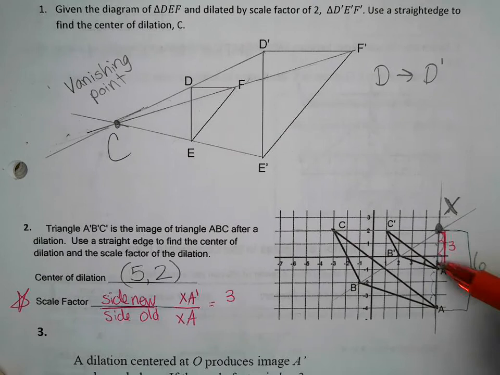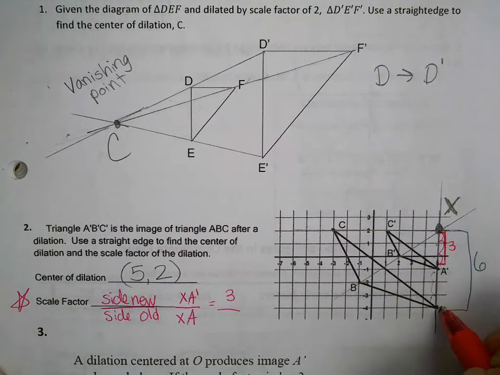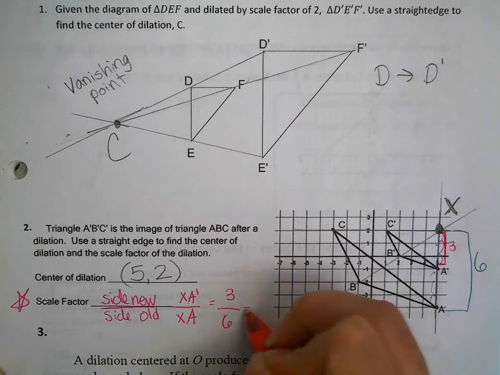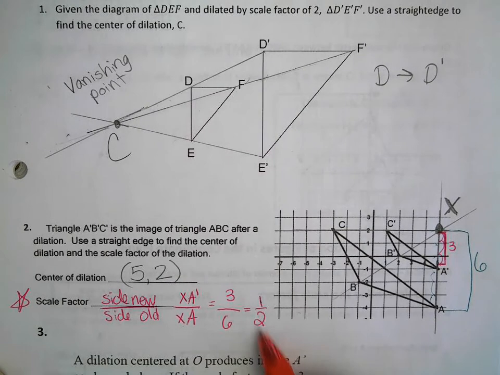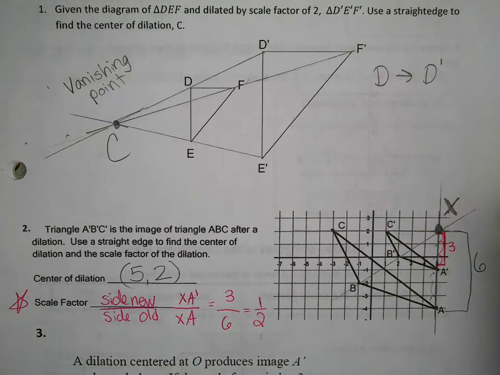So if X to A prime is 3 boxes, but it used to be 6 boxes away, that means it's gotten half the distance closer. So it came in by 3 boxes there.